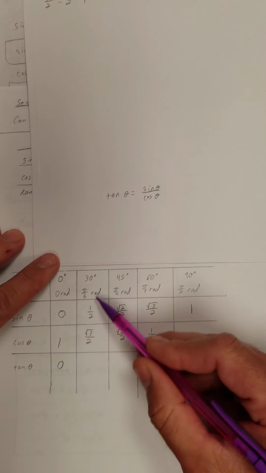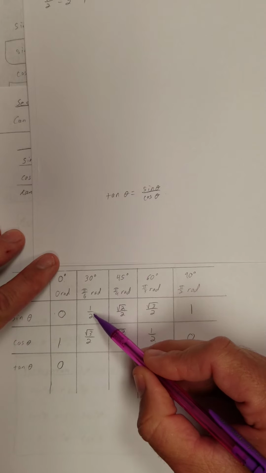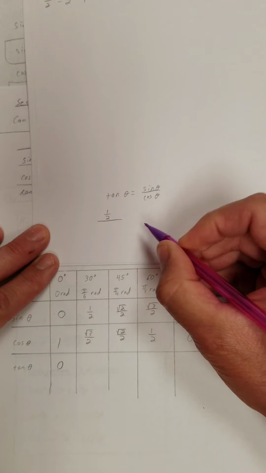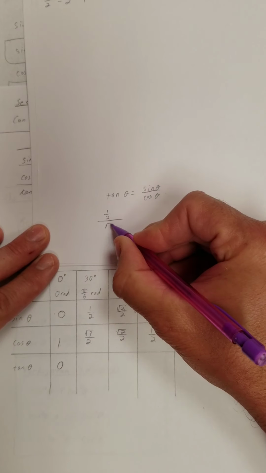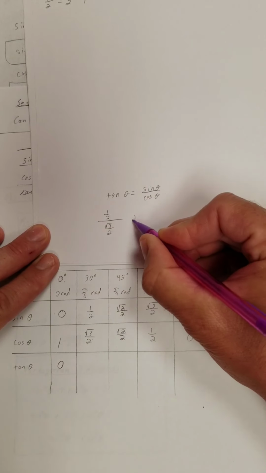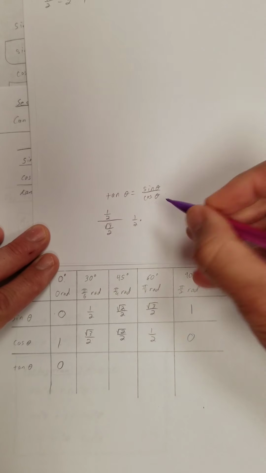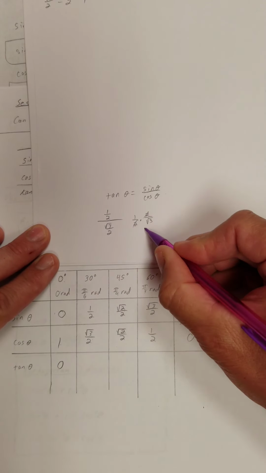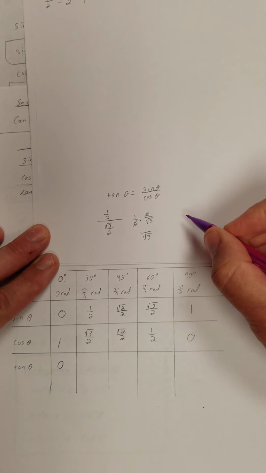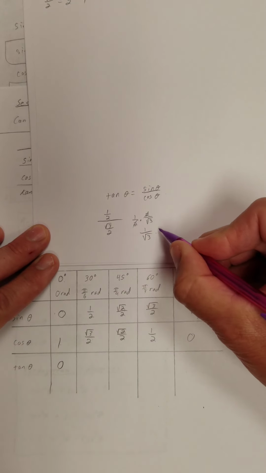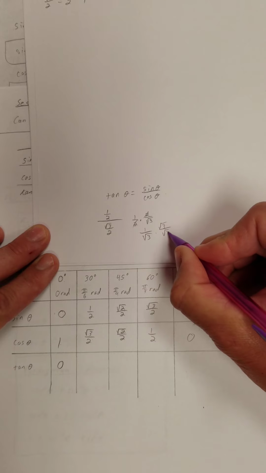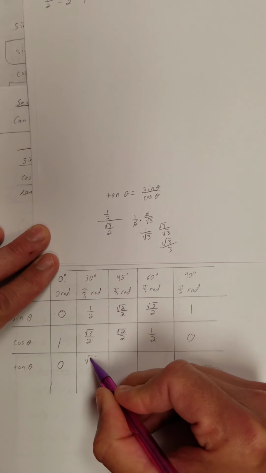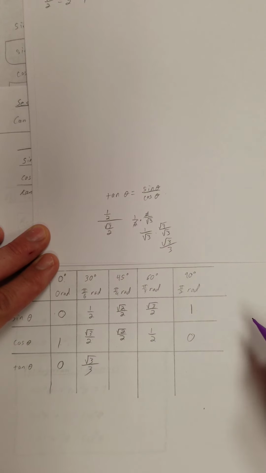How about for tangent of 30? It's just the sine over the cosine value. So the sine is 1/2. Cosine value is square root of 3 over 2. Well, that's 1/2 times the reciprocal. So what does that give me? 1 over square root of 3? But if you rationalize that, what does that give you? Square root of 3 over 3. So I'm going to put that here, square root of 3 over 3.